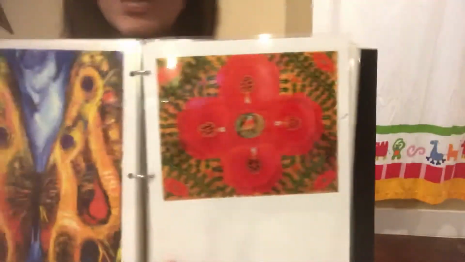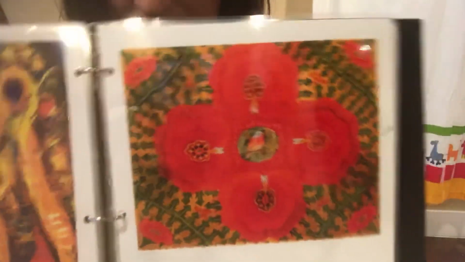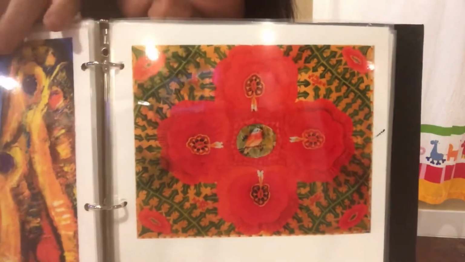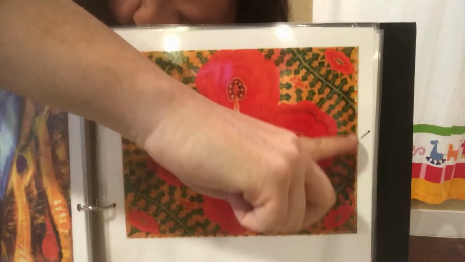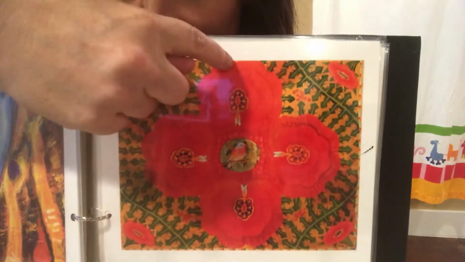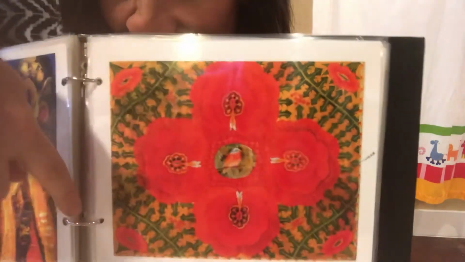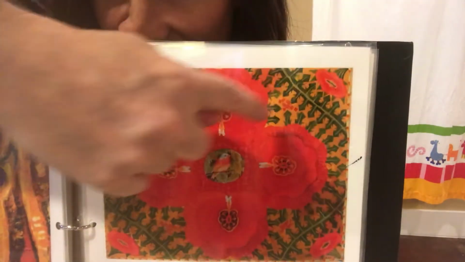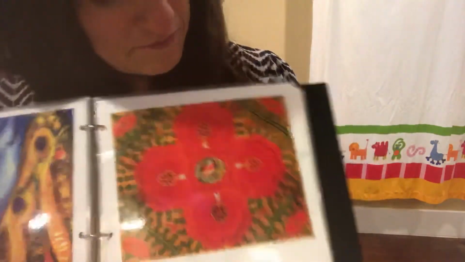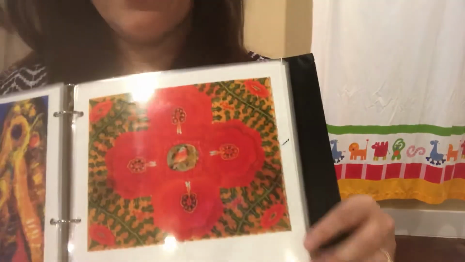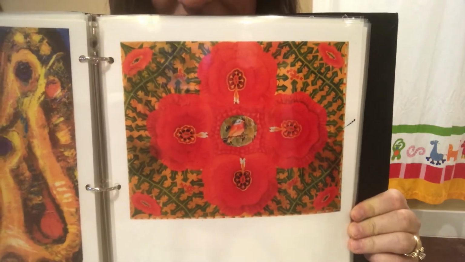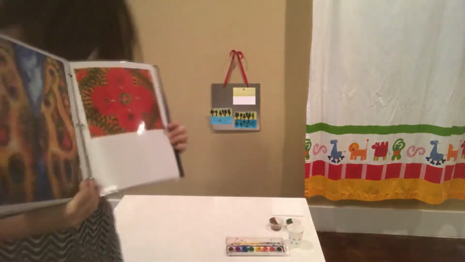Okay, so check out this cool symmetry painting. Except for the bird in the very middle, it's symmetrical this way. You could fold it in half top to bottom. It's symmetrical this way. You could fold it in half east to west. It's symmetrical on the diagonal. Tons of symmetry in there. Good. So we're going to make a painting today that has symmetry. All right.